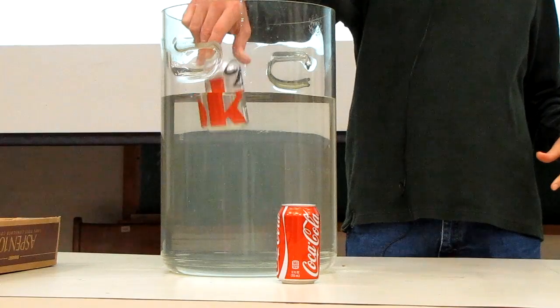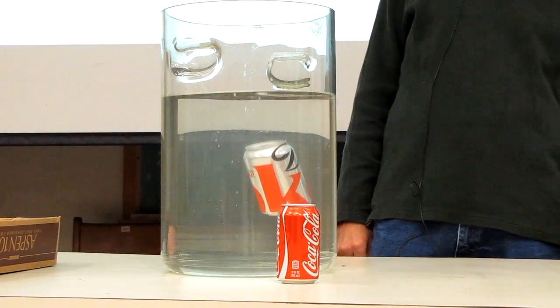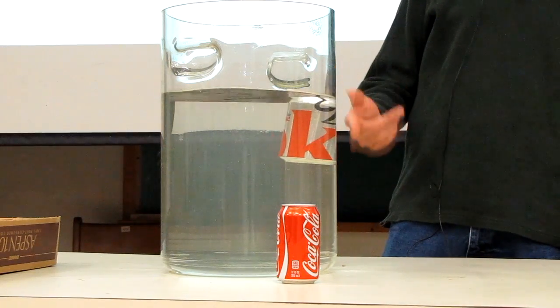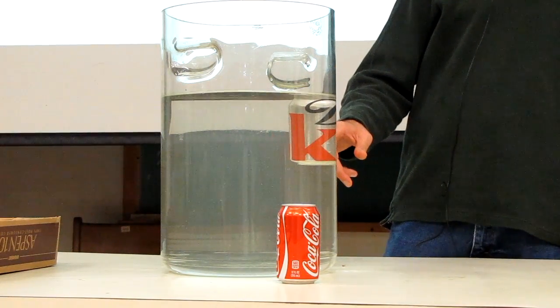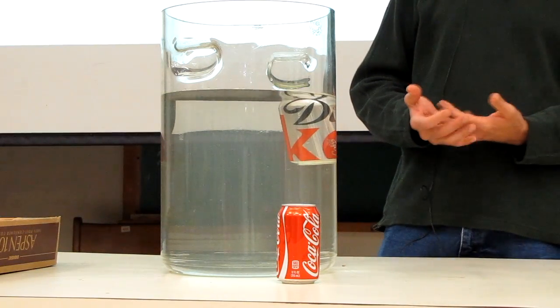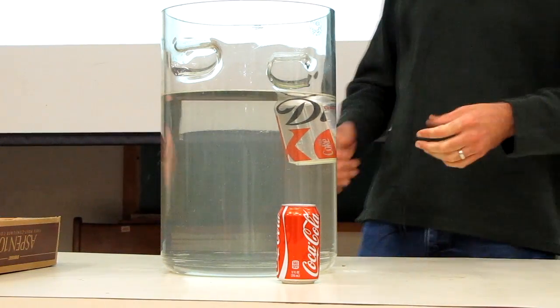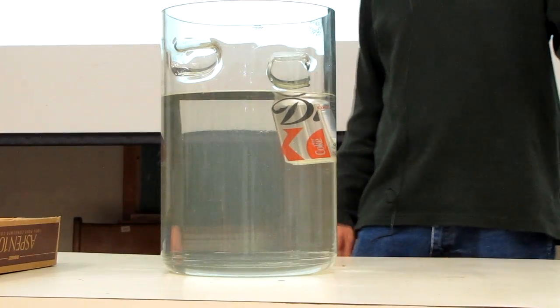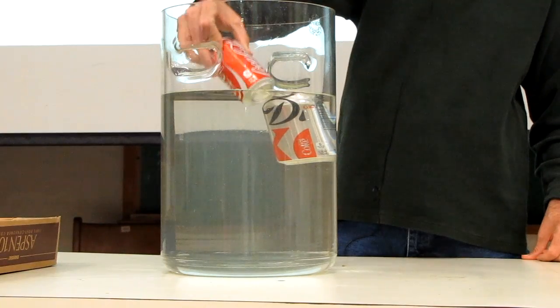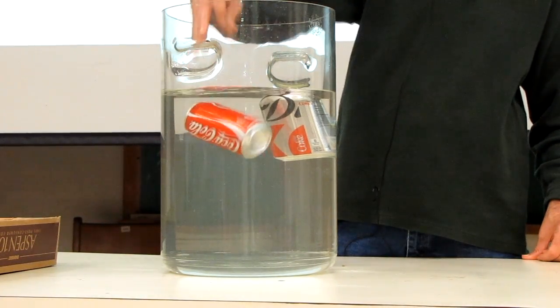So if you drop in a diet soda, all right, you can see it floats, and it barely floats. So its density is barely less than the density of water. Now, this one we've got the corn syrup dissolved in it, so we've added some more sugar. Let me make sure there's no air bubbles.